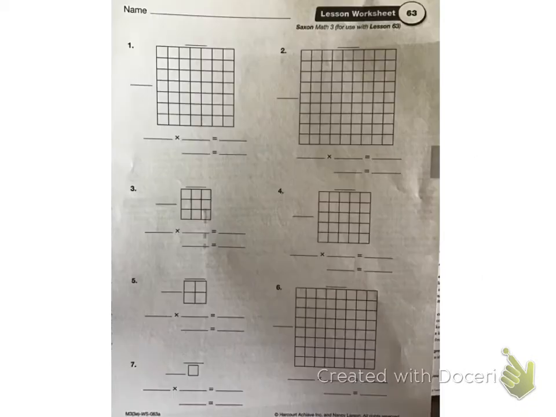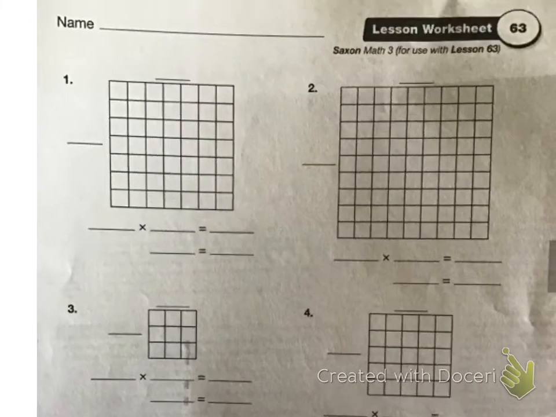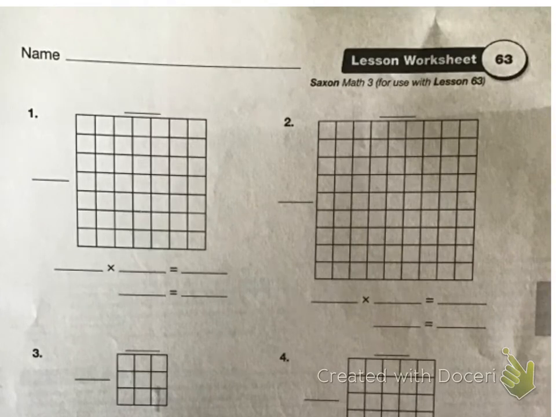On this worksheet are the pictures of the tiles. Let's just look at this first square here. We'll look at the first two. On this first one, we have 1, 2, 3, 4, 5, 6, 7 units on that side, and 1, 2, 3, 4, 5, 6, 7 units on the top. So I would write this as 7 groups of 7, or 7 times 7, which equals 49 squares. The easier way to write it would be 7 squared equals 49.